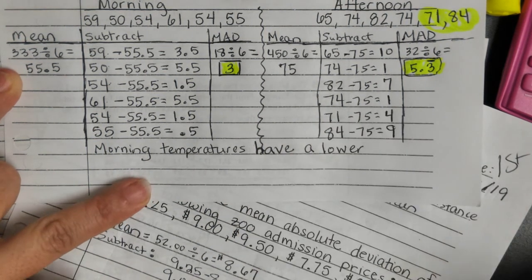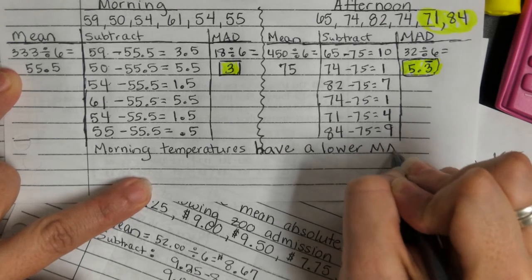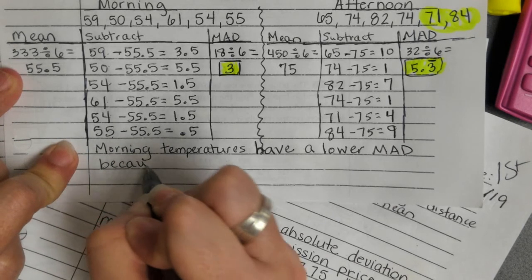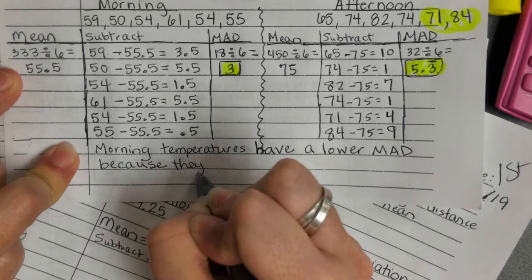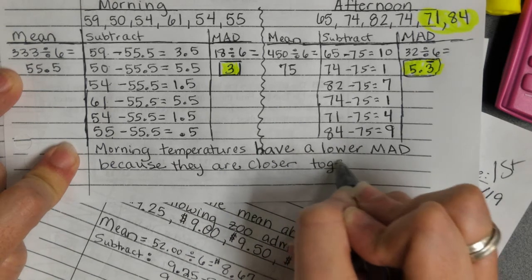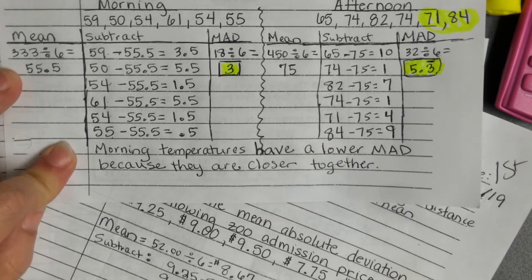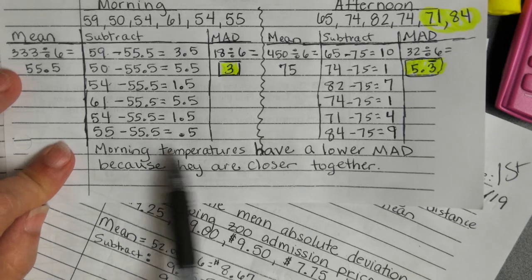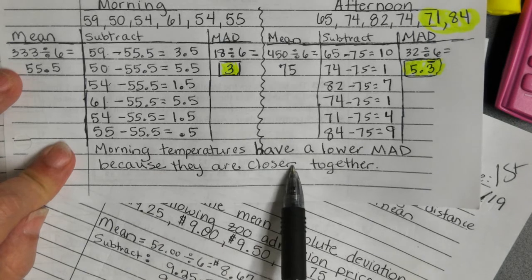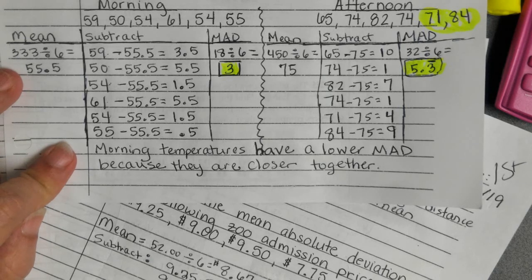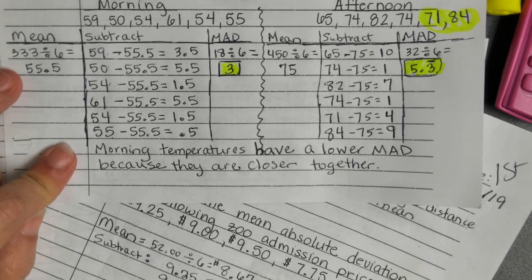because you've got to be able to describe your findings because they are closer together. Some of you haven't picked up your pencil the whole time I'm writing. So I don't know how you're going to have a description of it. You could have, like this one's morning temperatures have a lower MAD because they are closer together. You could say afternoon temperatures have a higher MAD because they are further apart or more separated.